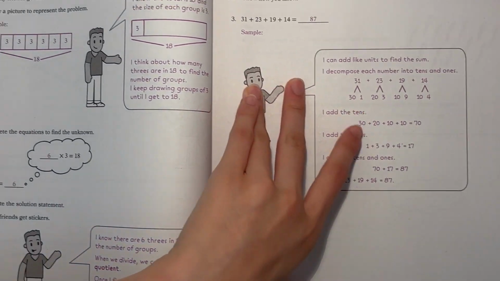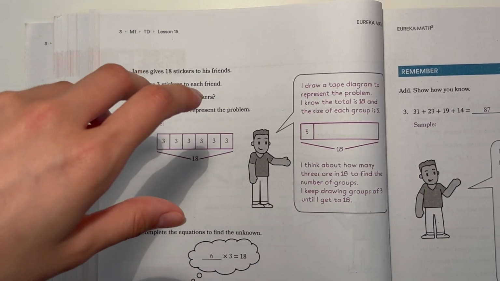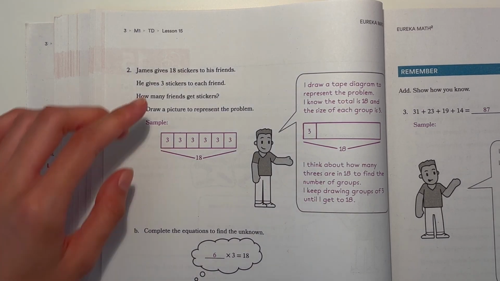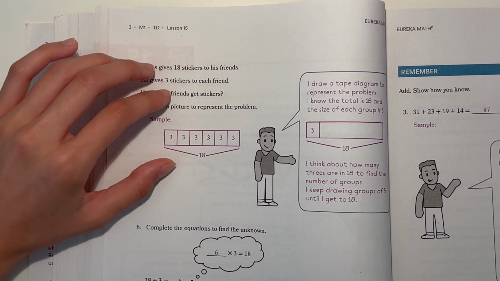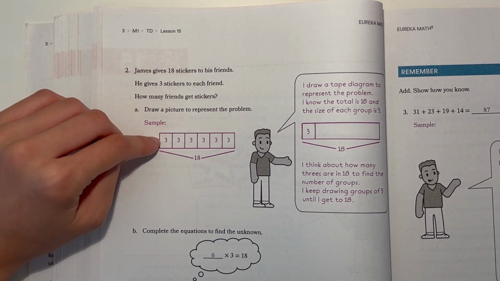Alright, now number 2. James gives 18 stickers to his friends. He gives 3 stickers to each friend. How many friends get stickers? So A, draw a picture to represent the problem. Here, they did a tape diagram.